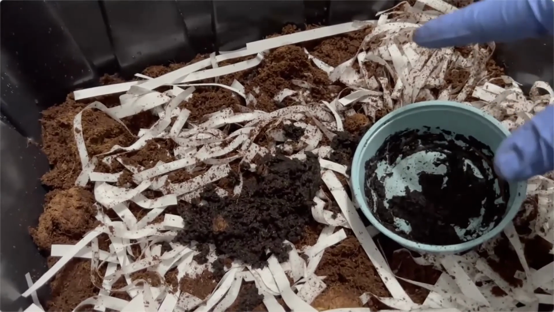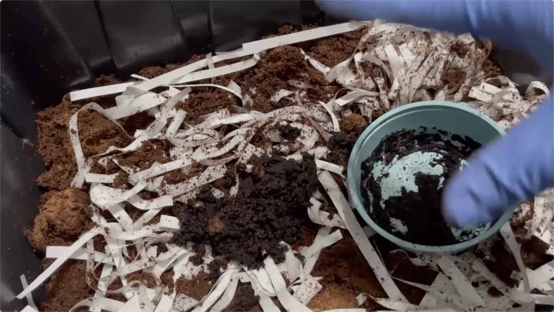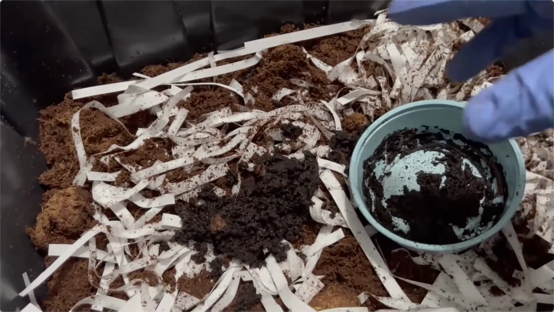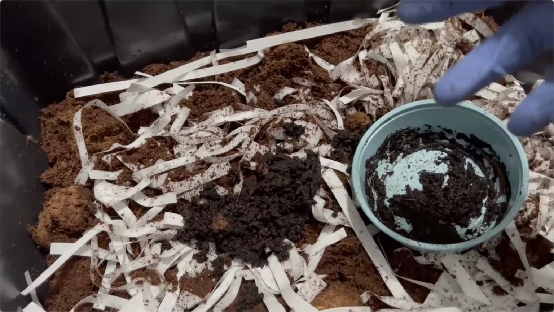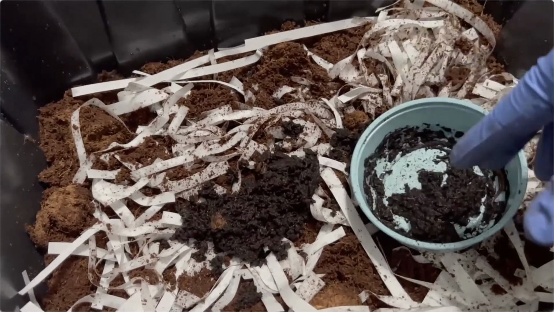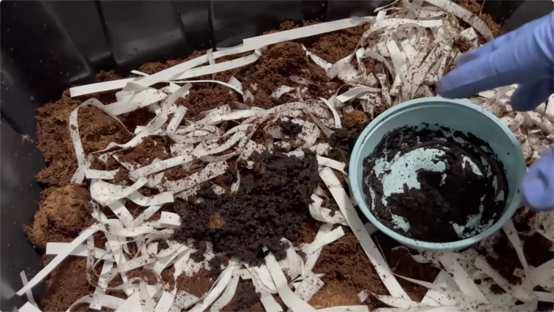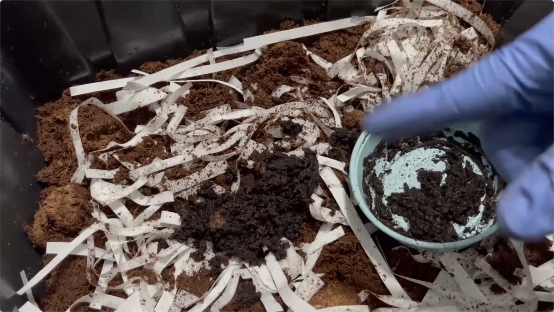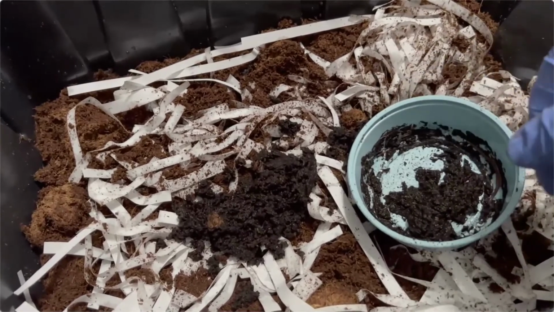So the whole point of vermicomposting, like I said, is to use these little creatures, our worms, to decompose the food waste that we would have normally just thrown in the trash. So this is a great way to help out the environment and to supplement your gardens. In about a month or two, you should be able to see the soil darken. That will be the worm castings ready to go.